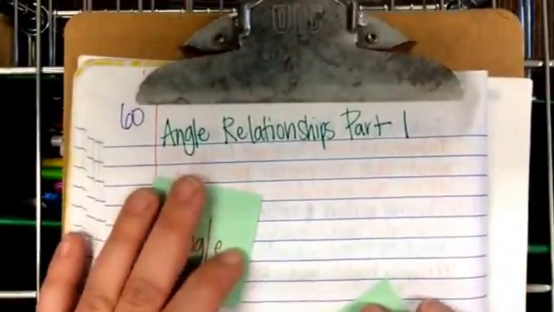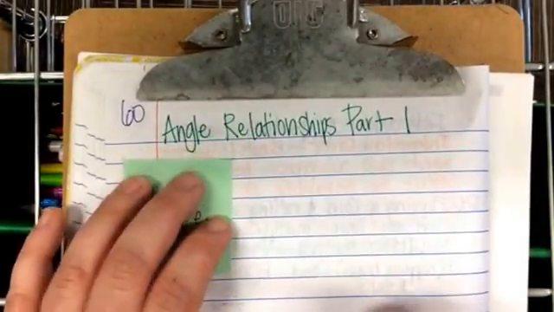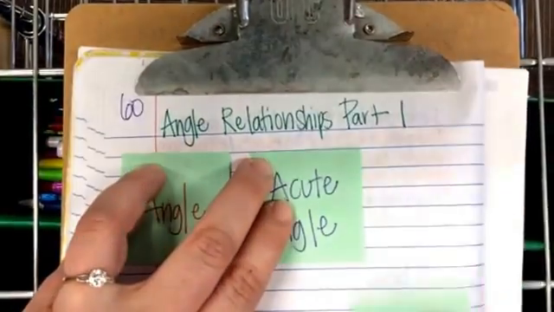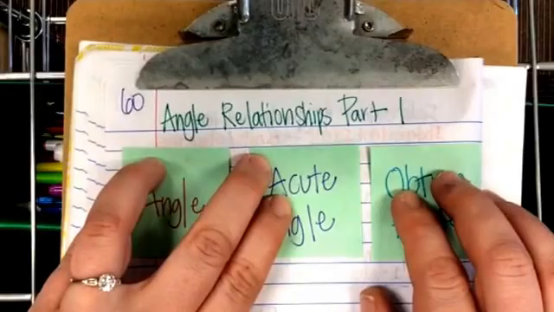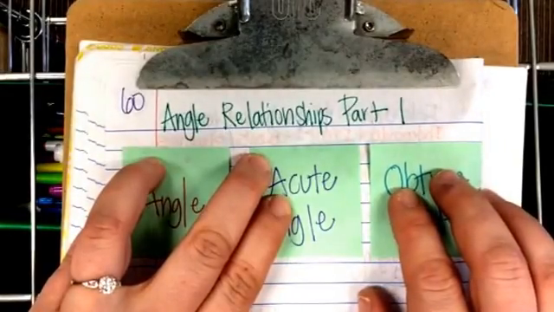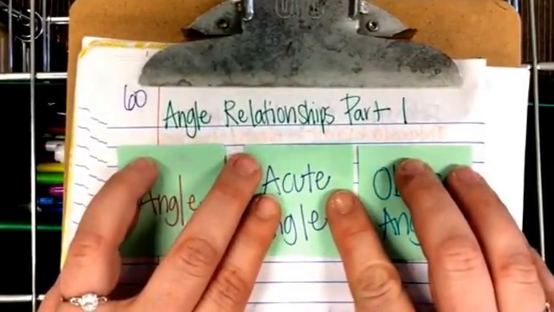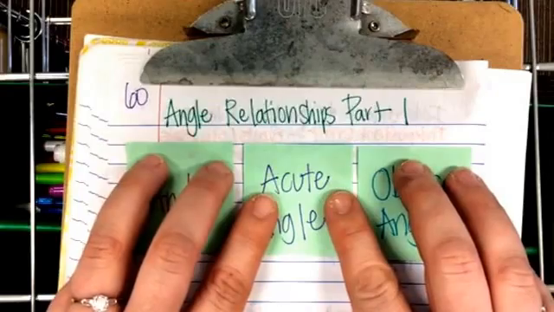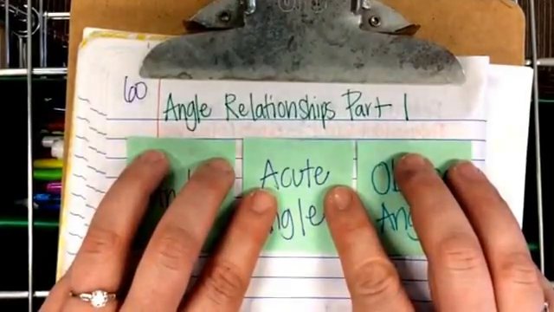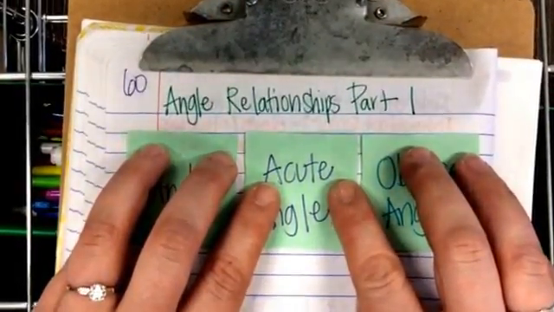I'm sure you're just anxious to glue. So, 1, 2, 3. 3 across. They can be close to each other, that's fine. How many green pieces of paper do you have?